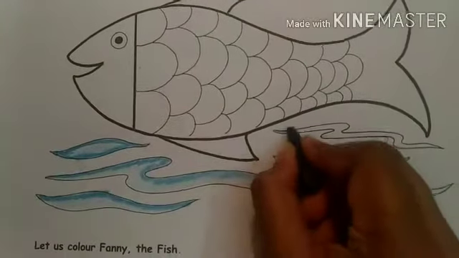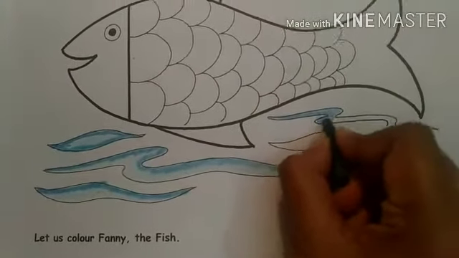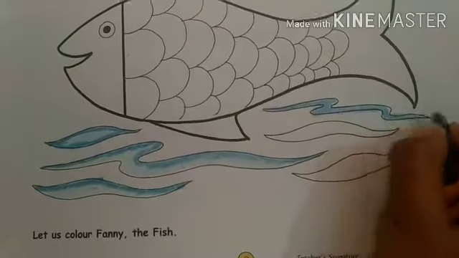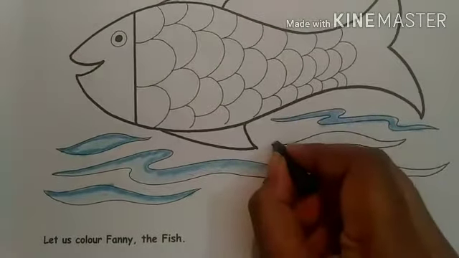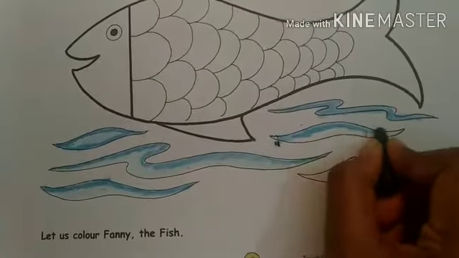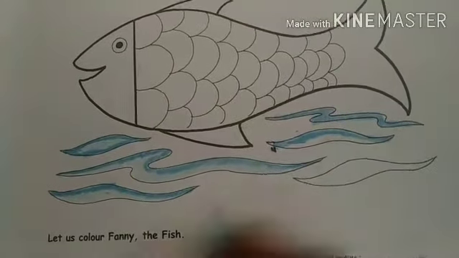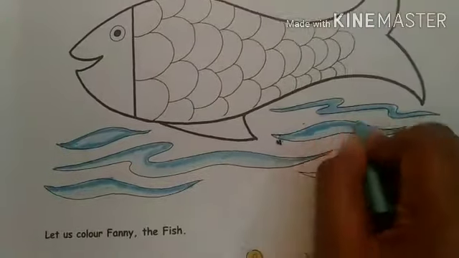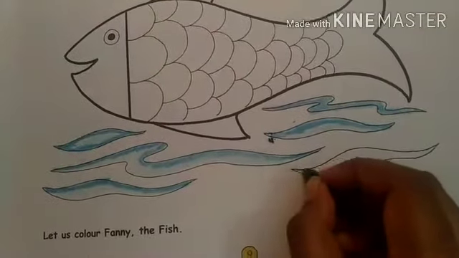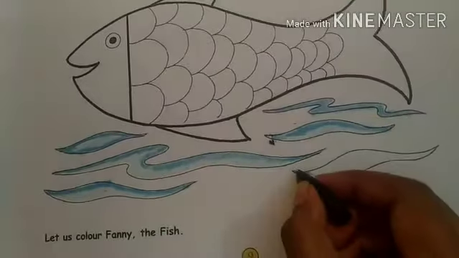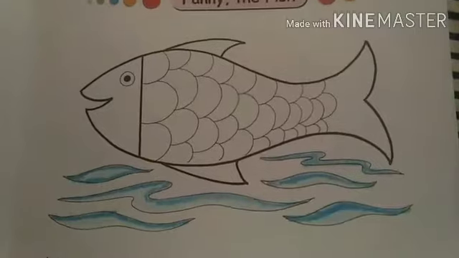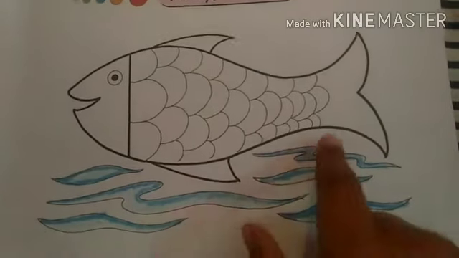So this is how we will color the waves of the water. Now the space is less, so I am going to color it whole with dark blue. Okay. And here we have some space, so here we do shading. Here also we have space for the shading, so here also I am going to do shading. This is how we color the waves.